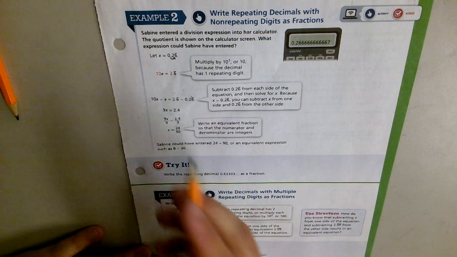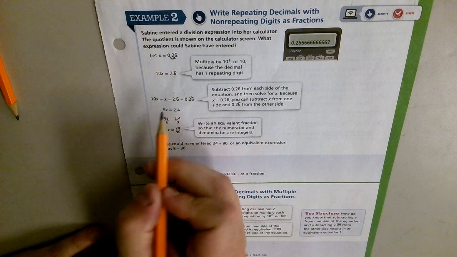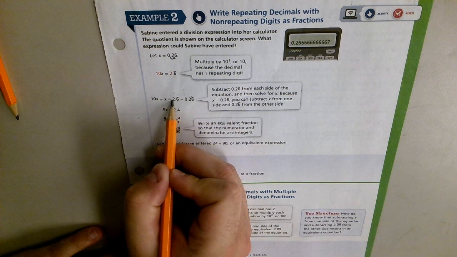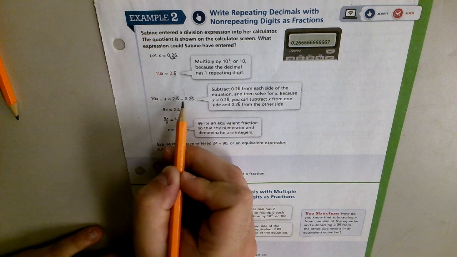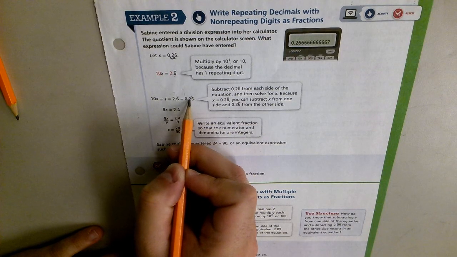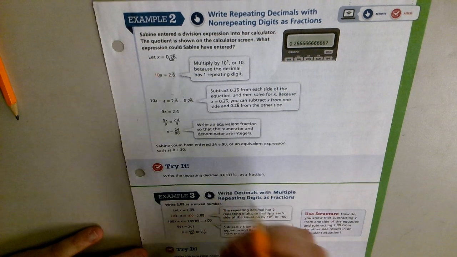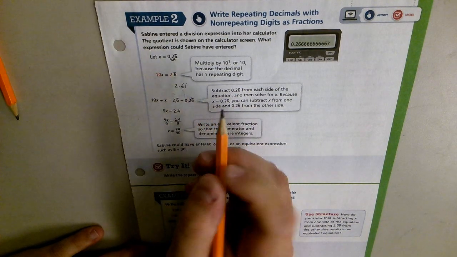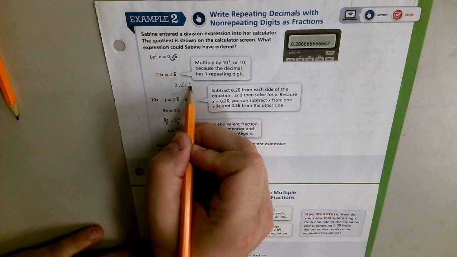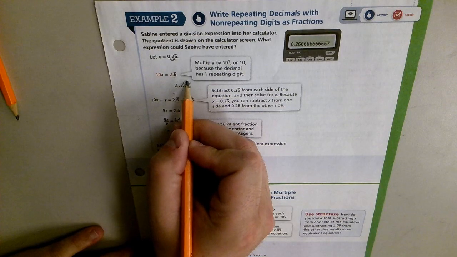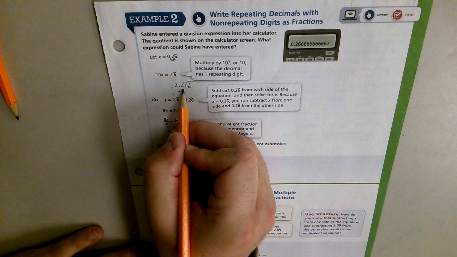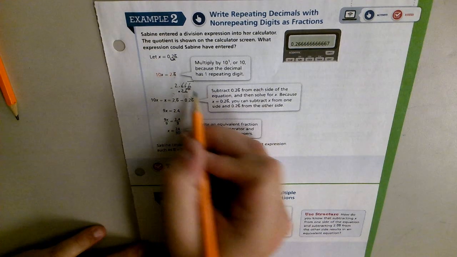So then we subtract x away from both sides. So we do 10x minus x, which gets us 9x. And then we do 2.6 repeating minus 0.26 repeating. So what that's going to look like is it would be like 2.66, we'll do another one with all these repeating, minus the 0.26 repeating.